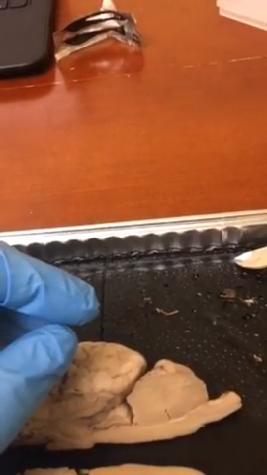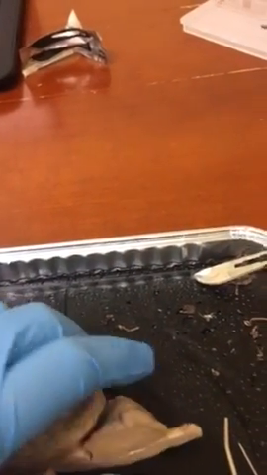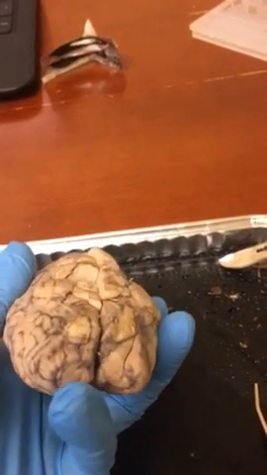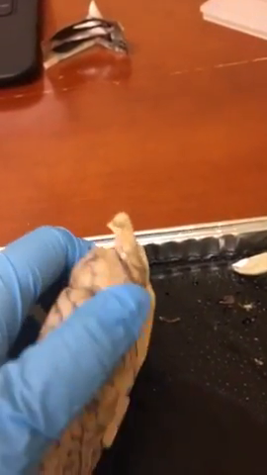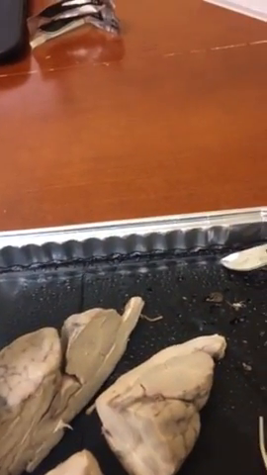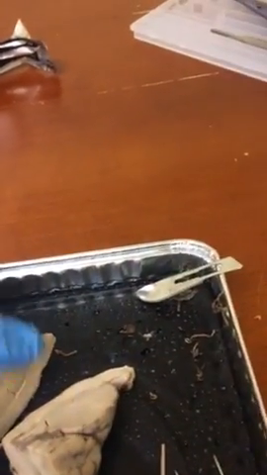And then the olfactory bulbs, which are best seen right here. And they contain cell bodies of neurons that synapse with neurons of the olfactory nerves.